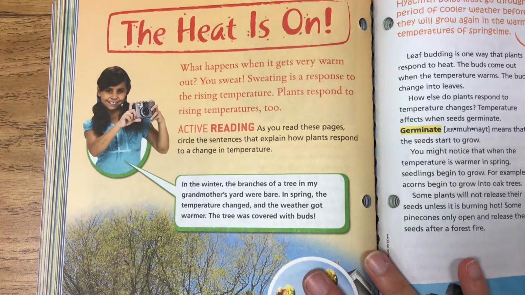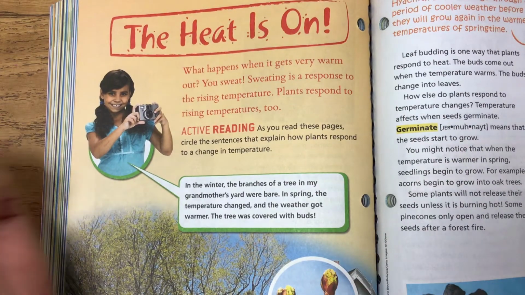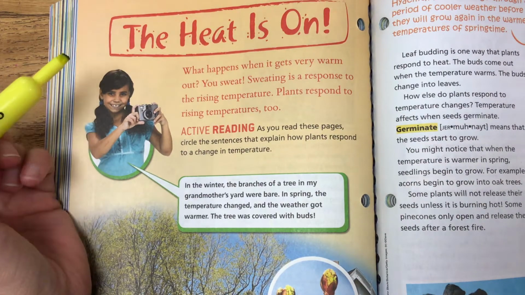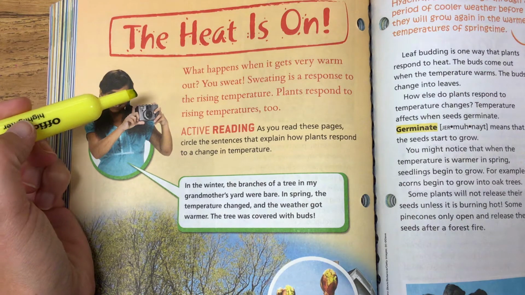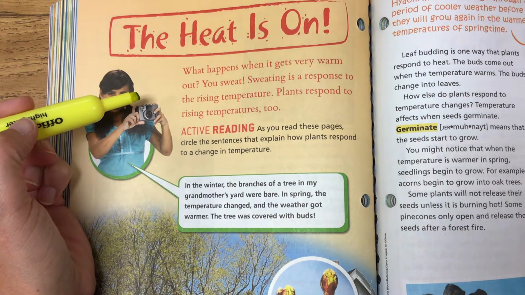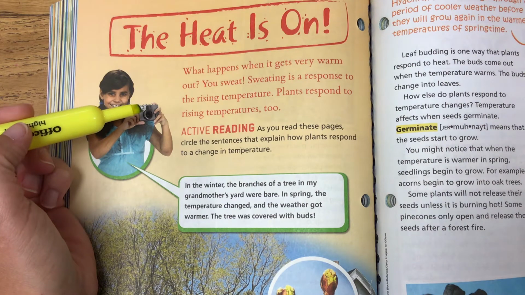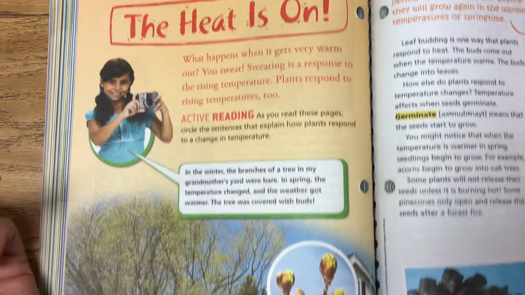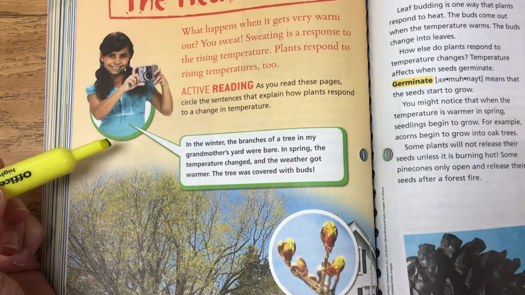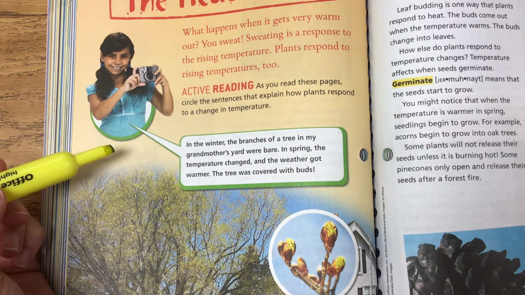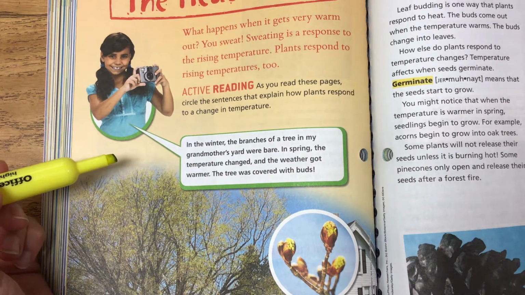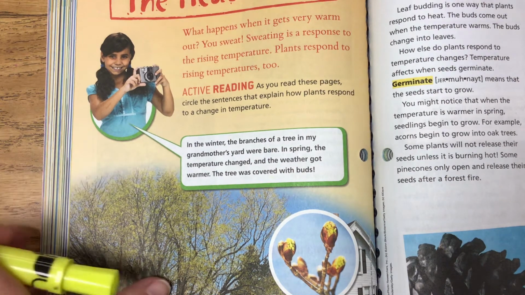The heat is on. What happens when it gets very warm out? You sweat. Sweating is a response to the rising temperature. Plants respond to rising temperatures too. In the winter, the branches of a tree in my grandmother's yard were bare. In spring, the temperature changed and the weather got warmer. The tree was covered with buds.